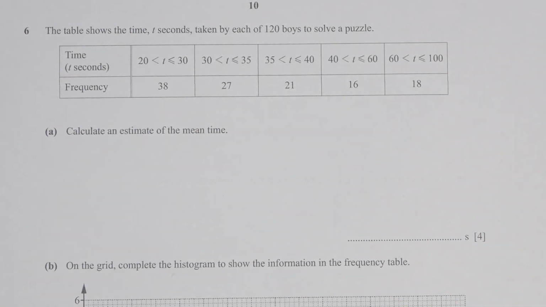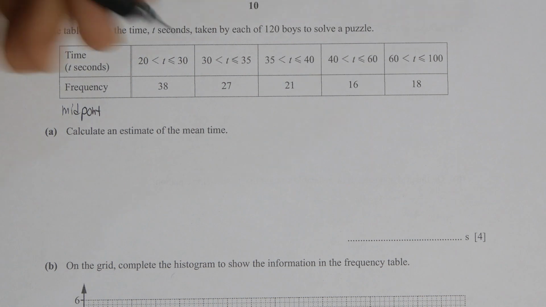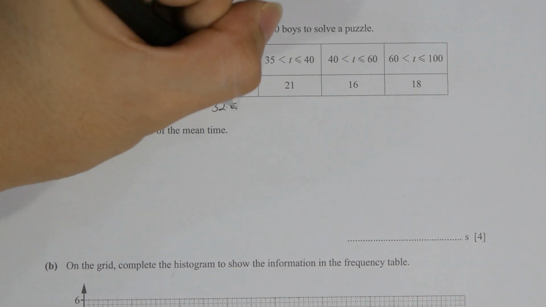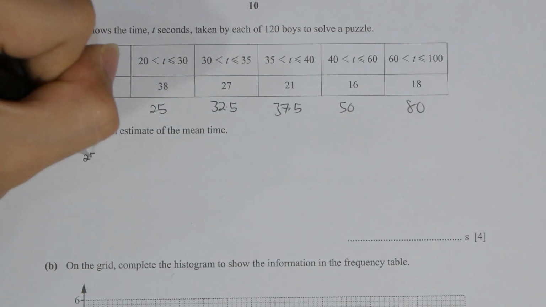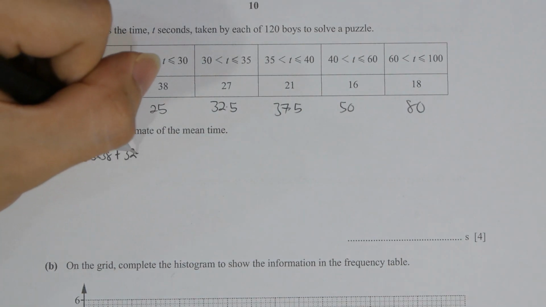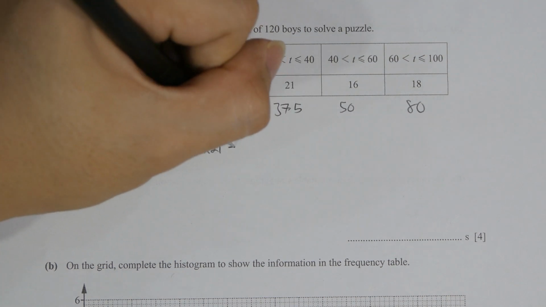Question 6, pretty straightforward. To calculate the mean, find their respective midpoints, multiply by the frequency, divide by 120 because the question mentioned 120 boys. So your mean time will actually be 14.5 seconds.